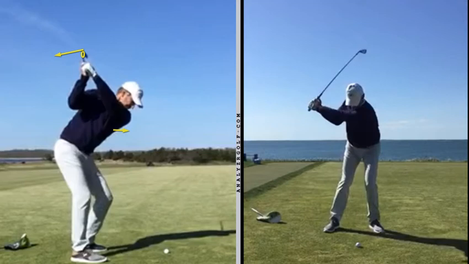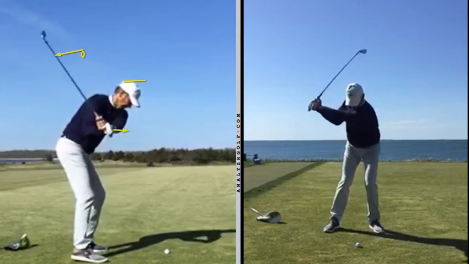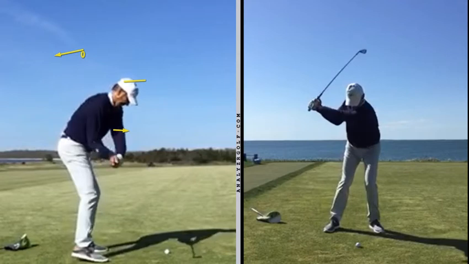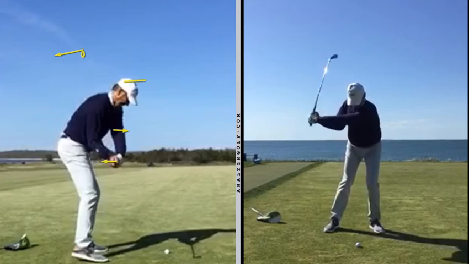So if we just kind of look at, if we mark your head position here, you start coming down, you notice your head starts pulling back and away from the golf ball, and that's all in an effort to get that center of mass of that club back behind your hands here. The problem is you're stalling the rotation in this phase over here on the right.